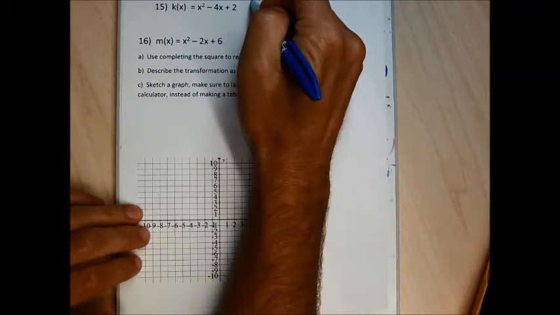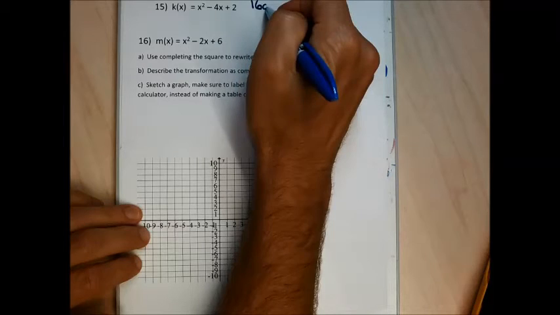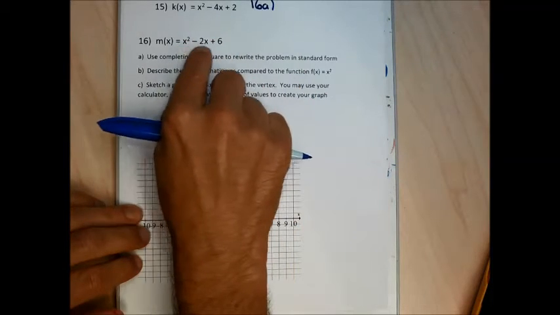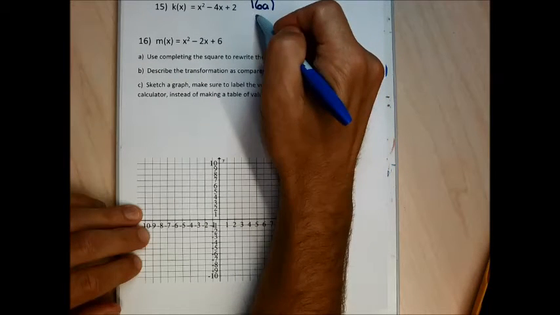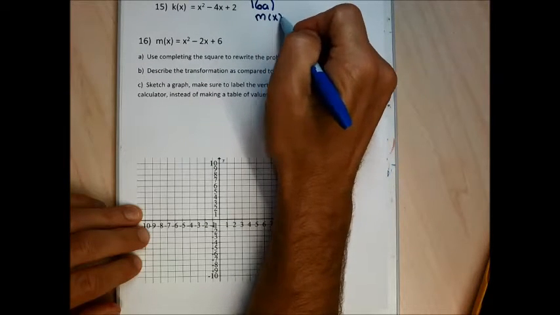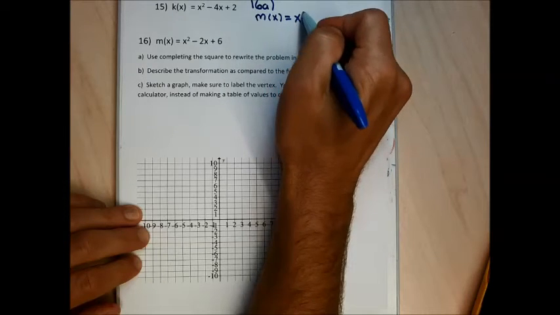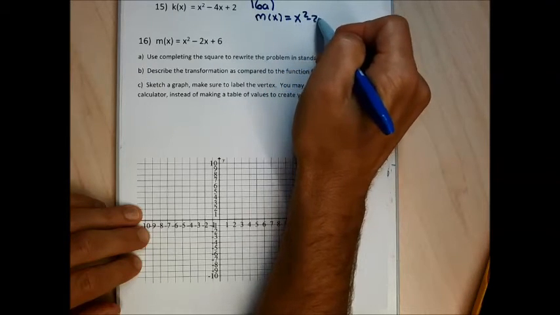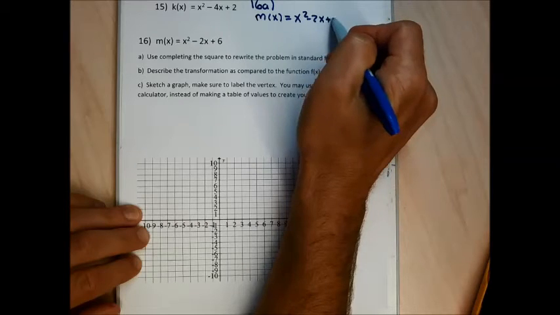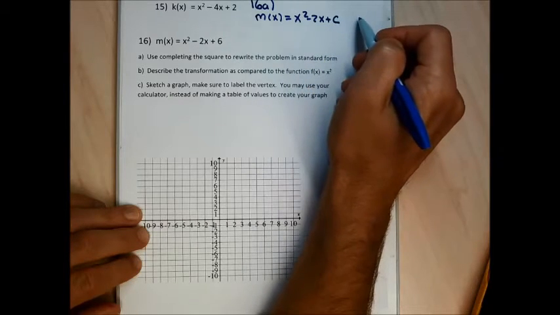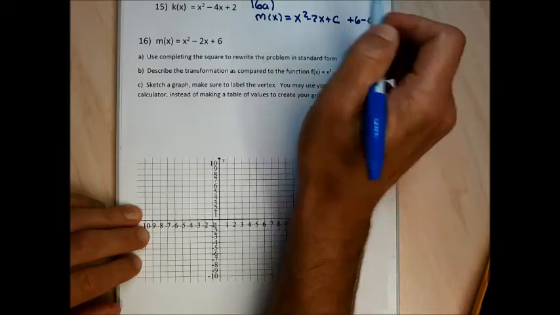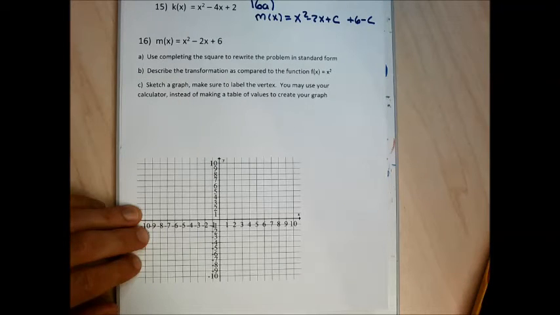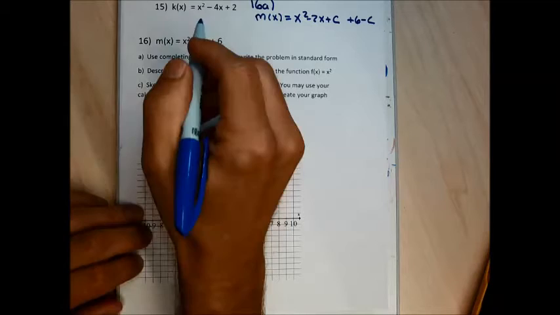When I go to do 16 part A, I want to be able to tell you how this graph compares to f(x) = x squared, and I need to use completing the square to do that. I start off by adding and subtracting c on the right-hand side. I add c after the letters. I subtract c after the constant. Now I'm going to figure out what c is.